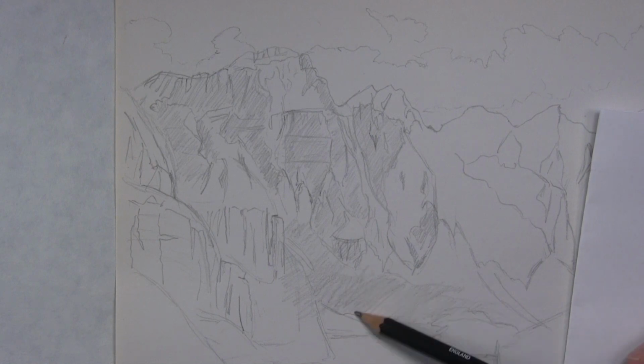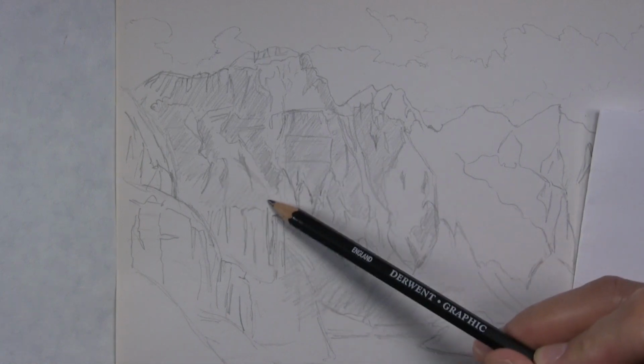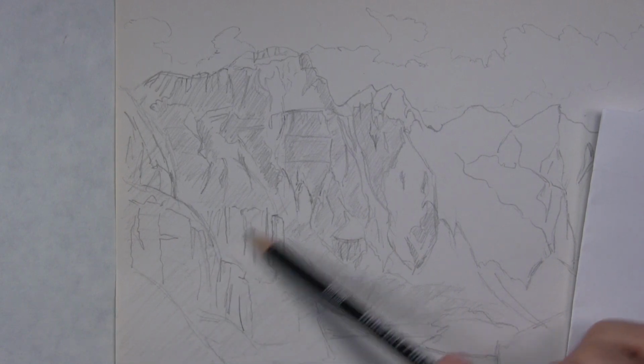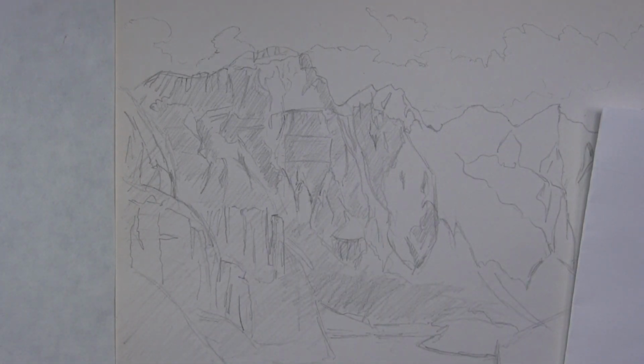I do want to put all of this left side in the shadow, since it represents the back side of another mountain peak that is not visible on our paper.